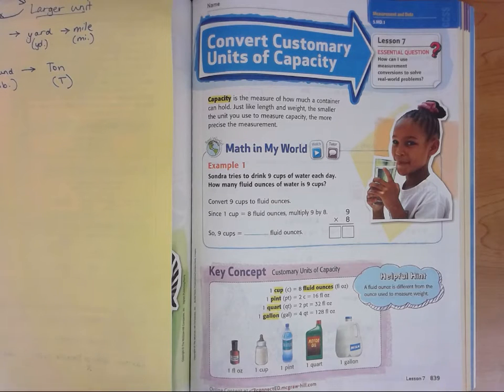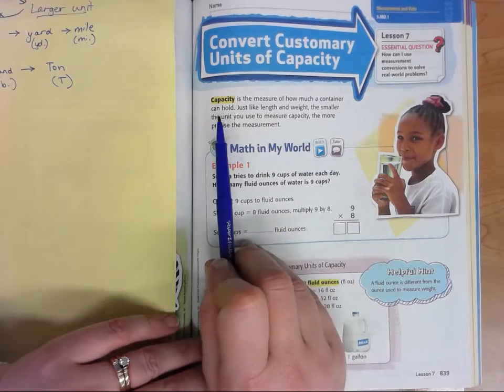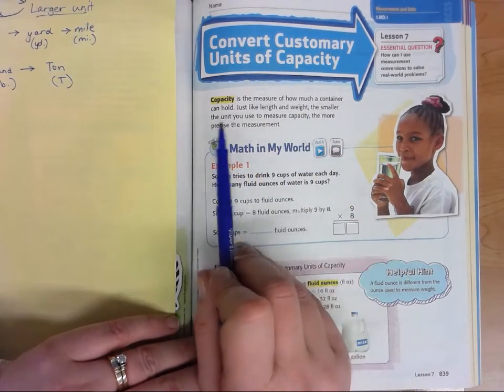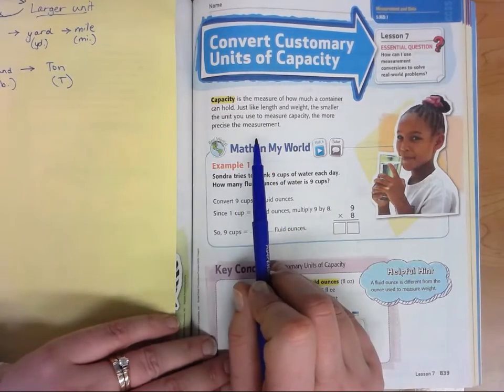All right, today open up your book to page 839. We are going to be working on converting customary units of capacity. When we think of capacity, page 839, capacity is the measure of how much a container can hold. Just like length and weight, the smaller the unit you use to measure capacity, the more precise the measurement.